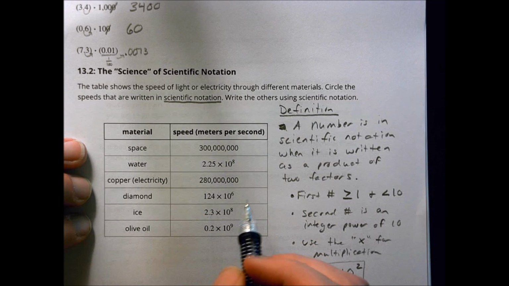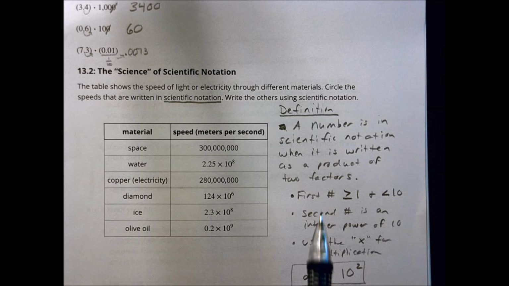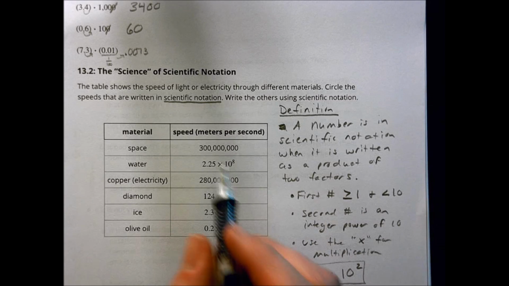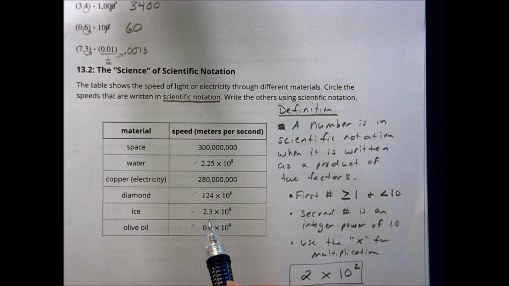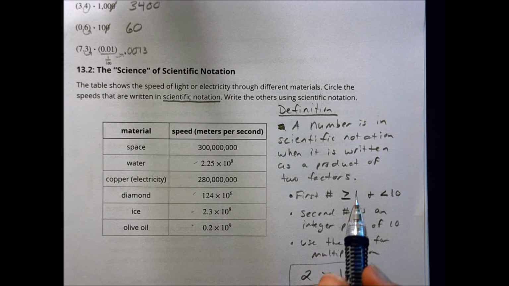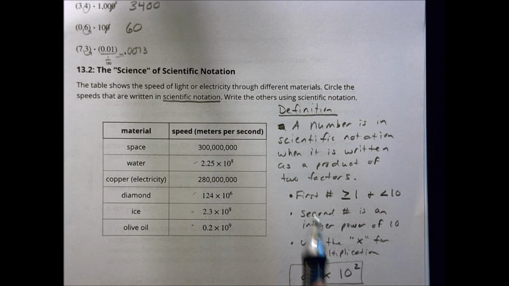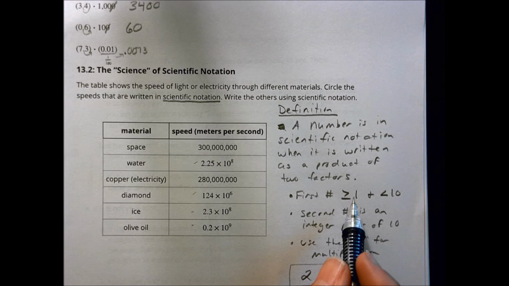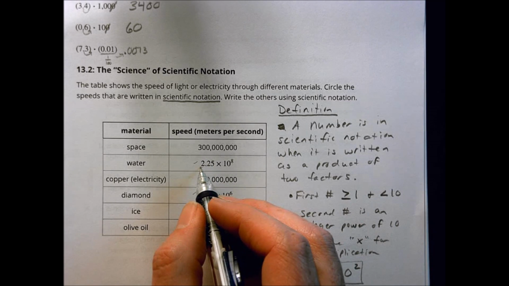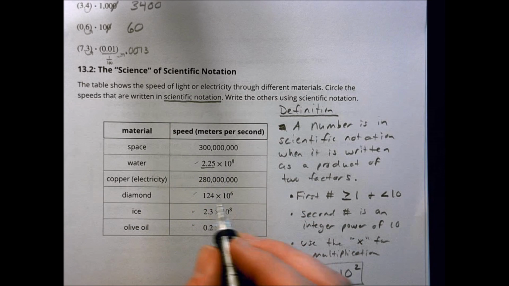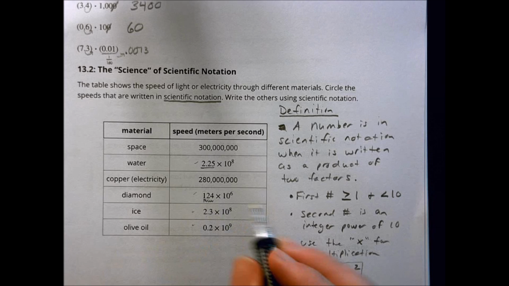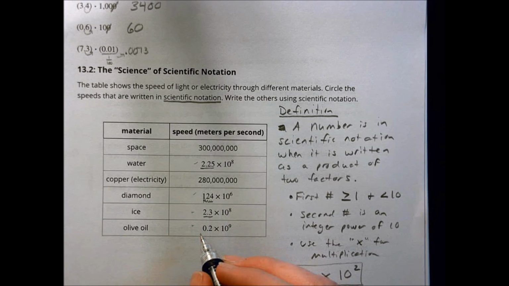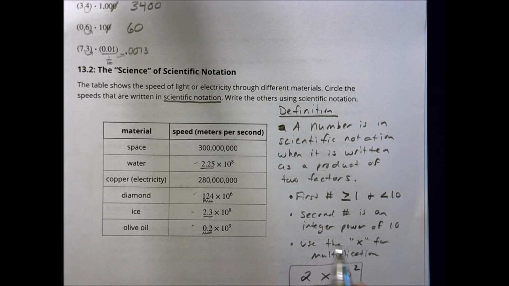So I look at these choices here. The ones that have a product of two factors, I know this is the product, yes, yes, and yes. Those are products of two factors there. But it has to follow our rules. The first number has to be greater than or equal to 1 and less than 10. So we see this is true there. We can see this one is not true, so that's not going to work. It's too big. It's true there. This is less than 1, so not true there.